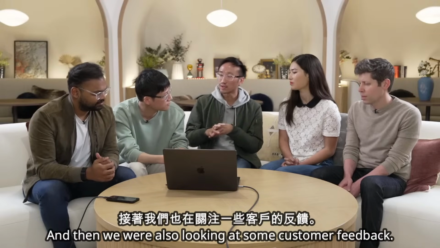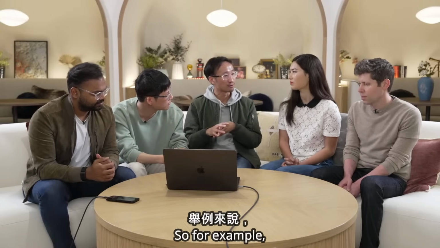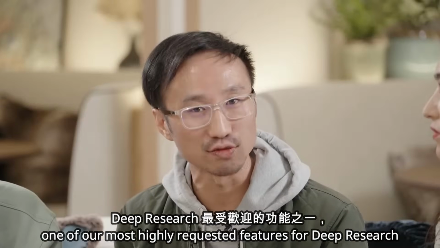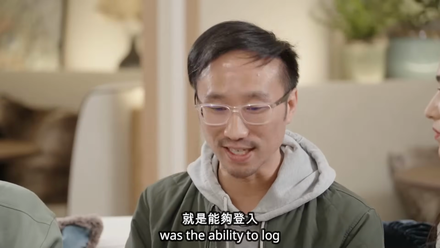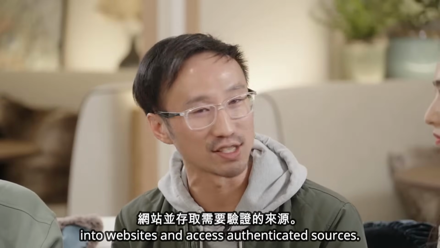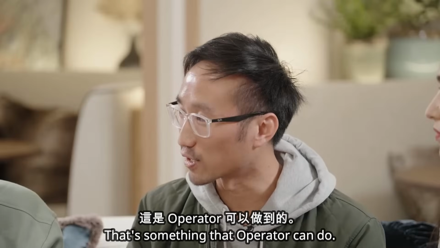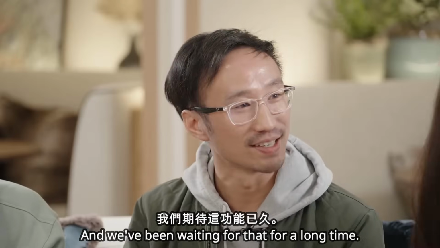And then we were also looking at some customer feedback. For example, one of our most highly requested features for Deep Research was the ability to log into websites and access authenticated sources. That's something that Operator can do. I've been waiting for that for a long time. Yeah.